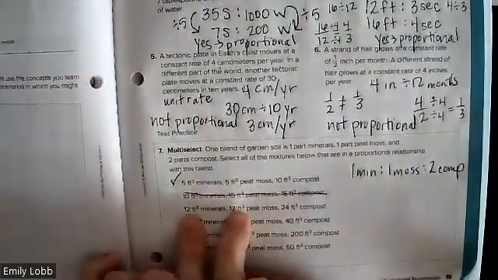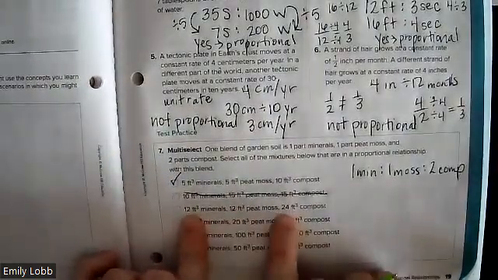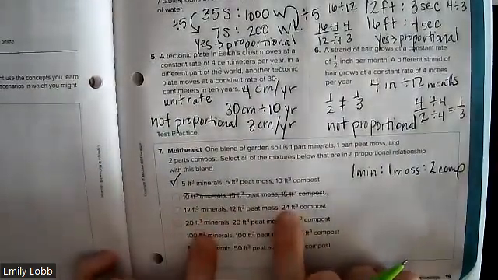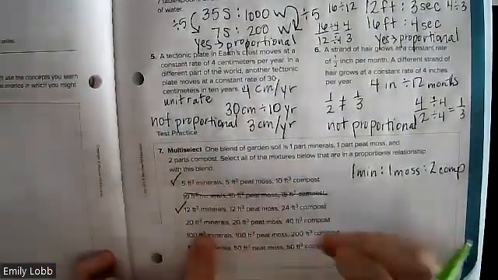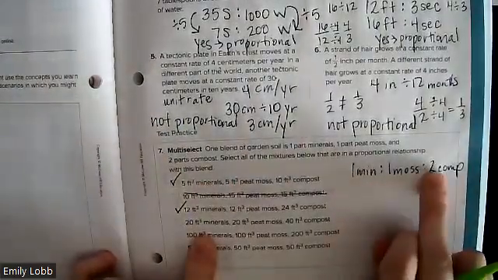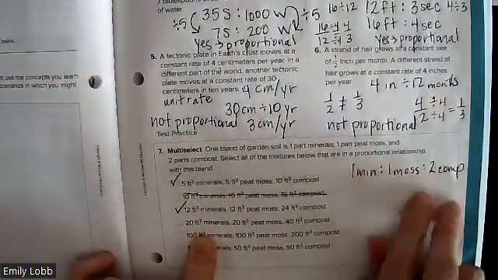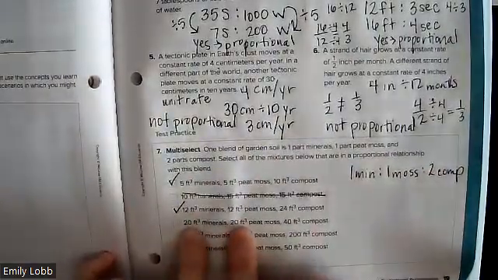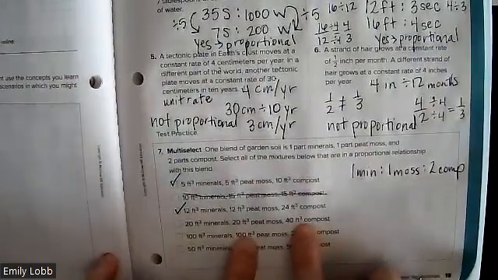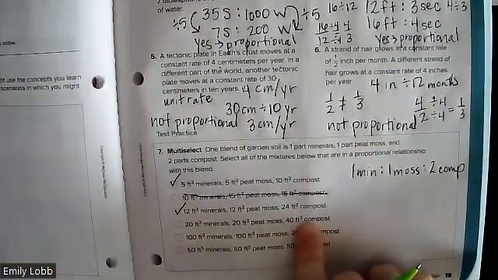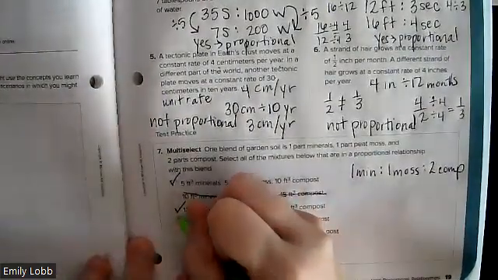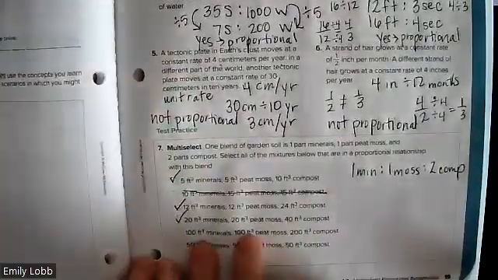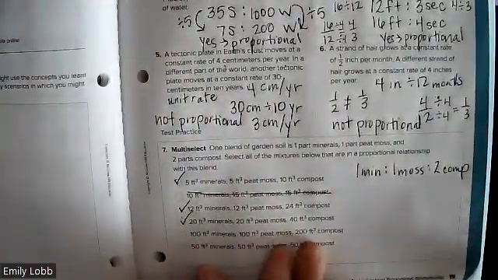Are these first two the same? Yes. Is this 2 times it? Yes. So this works. Do you see how this is always 2 times these? Yeah. And these two are the same. These are the same. Is this 2 times it? Yes. These two are the same, and this is 2 times it.